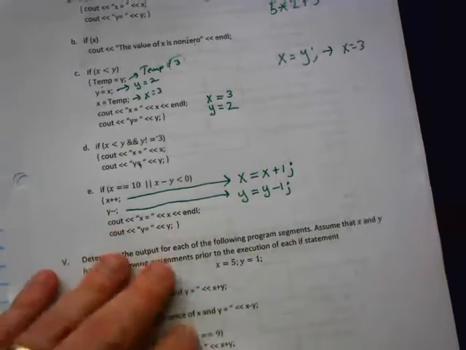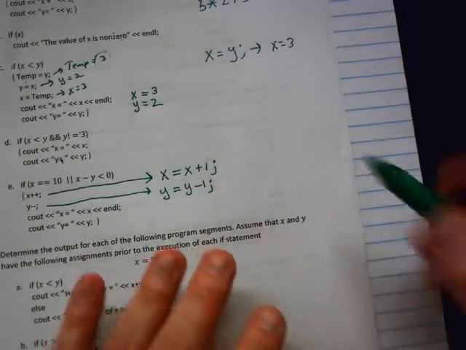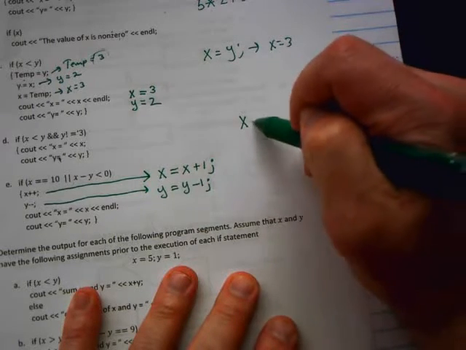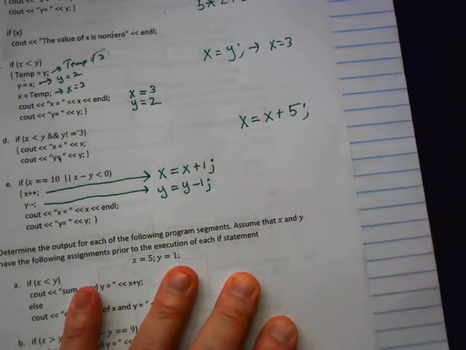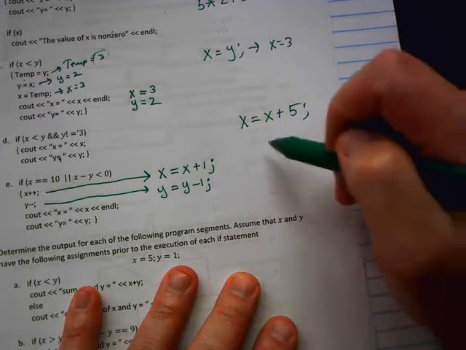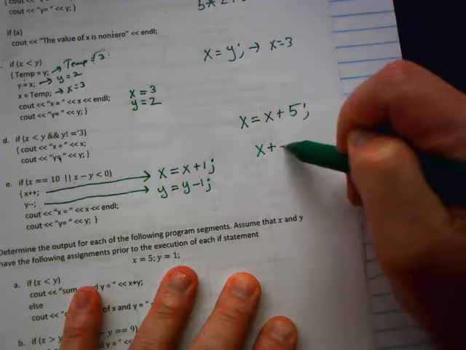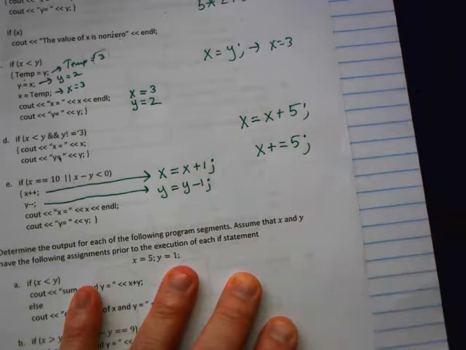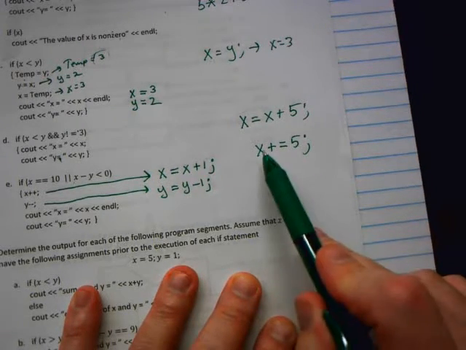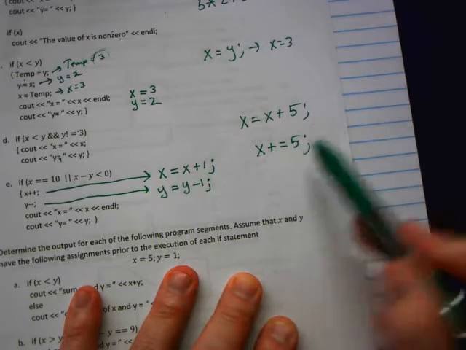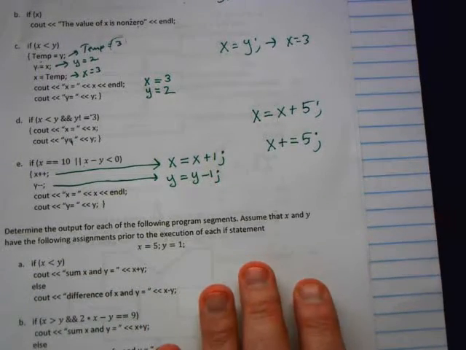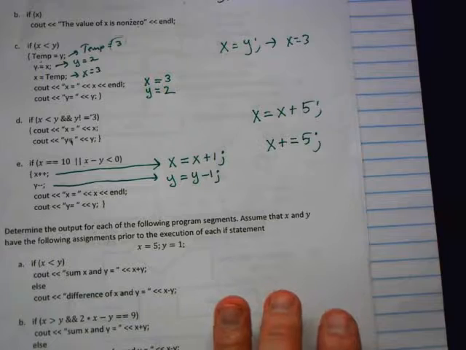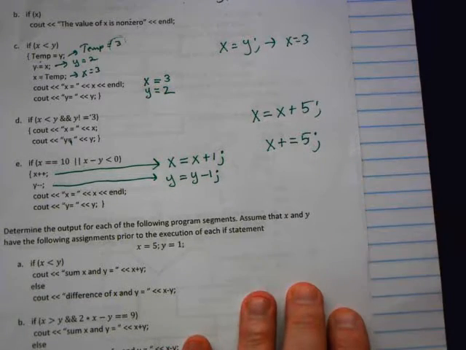So if you want to add 5, you can do x equals x plus 5. That would add 5 to x. Or you can go x plus equals 5. What that will do is take x, add 5, and then store it back into x. So there is a funky notation like that too. I don't use that one very often because it looks weird to me. I'd rather write x equals x plus 5.